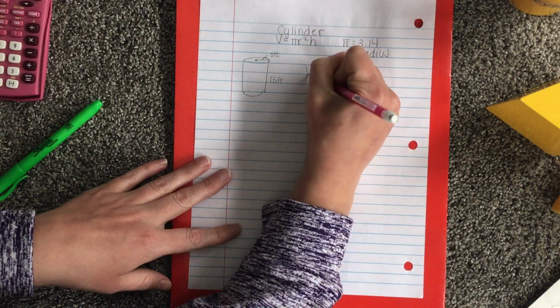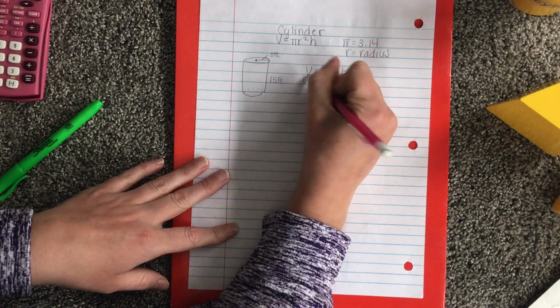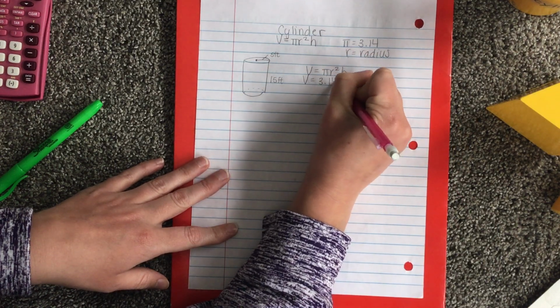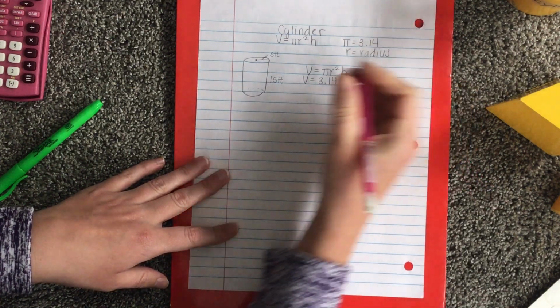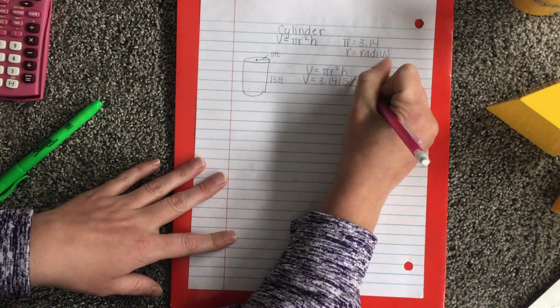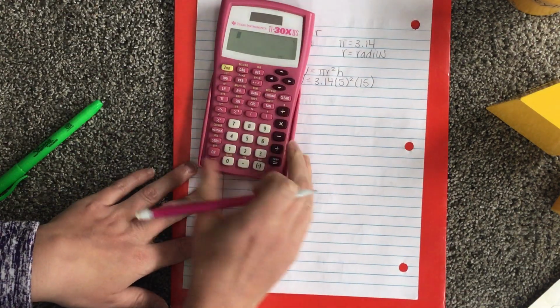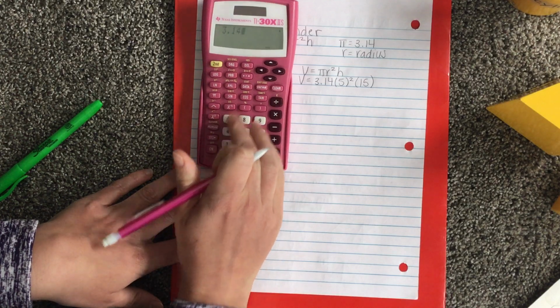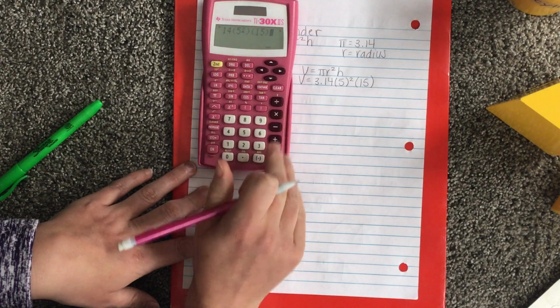Okay, so I'm going to start by writing the formula down, pi r squared h, and then plugging in the information: 3.14, the radius is 5, and the height of the cylinder is 15. So in my calculator, I push 3.14, 5 squared, and 15.